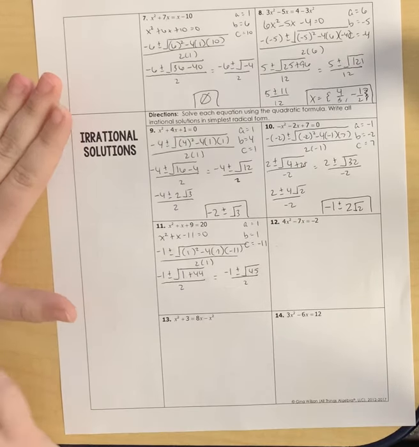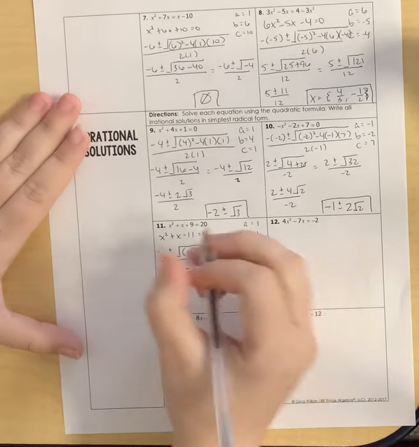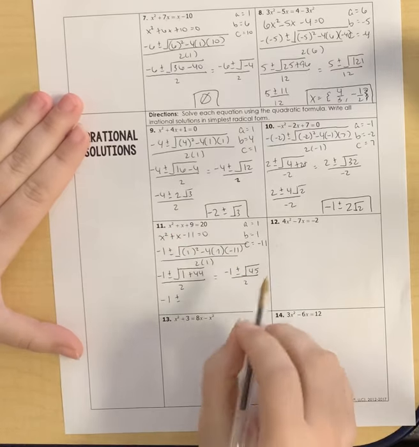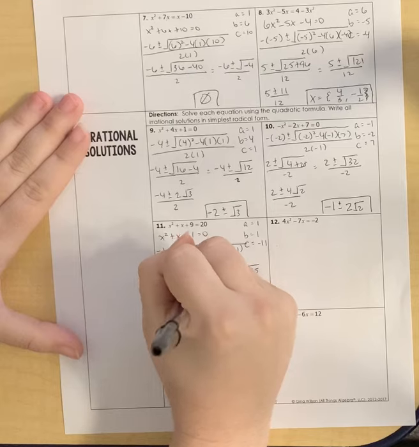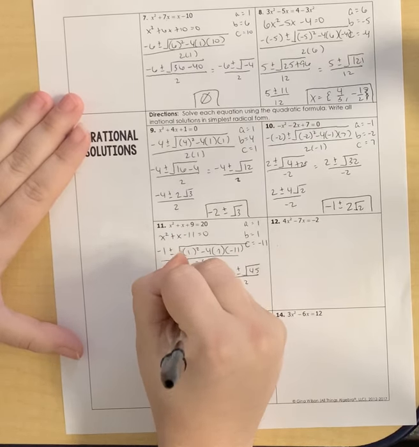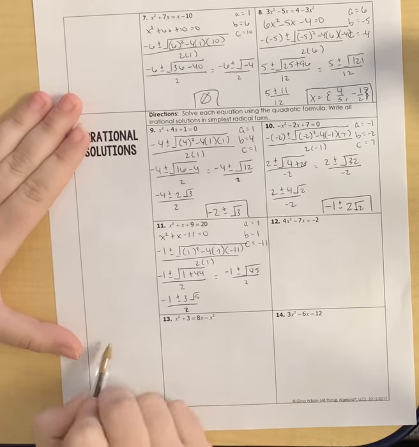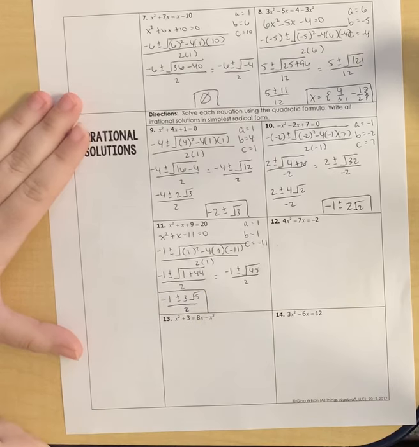What's the largest perfect square that goes into 45 evenly? It's 9. So we have negative 1 plus or minus the square root of 9, which is 3, and it was 9 times 5 is 45. Negative 1 and 3 do not divide by 2, so this is your final answer.